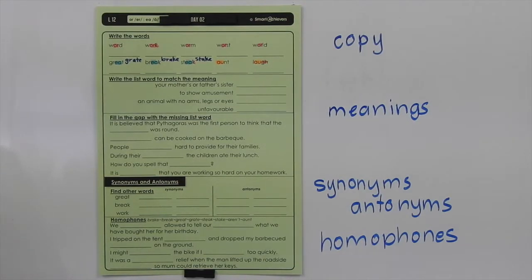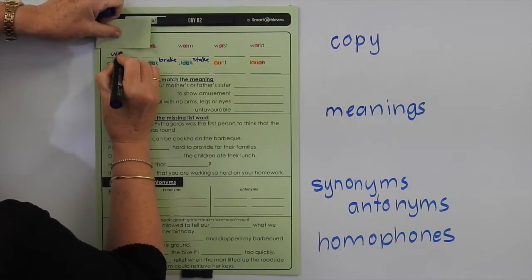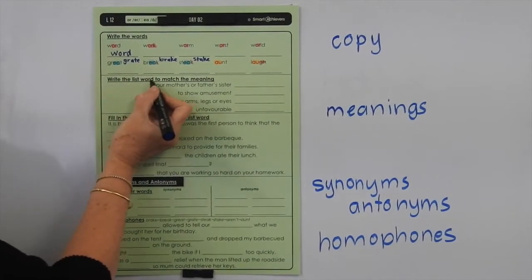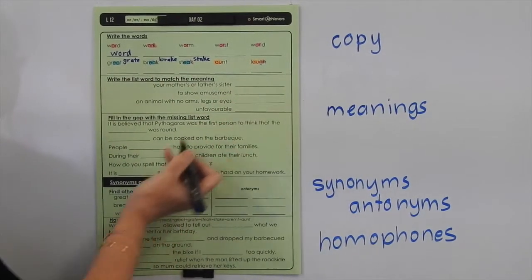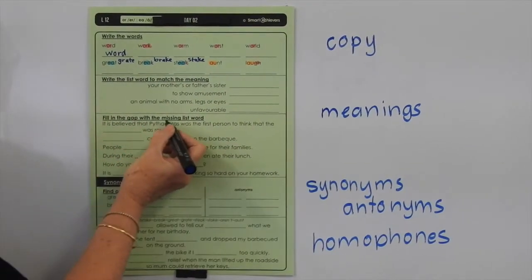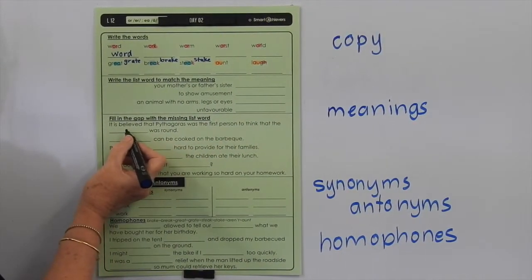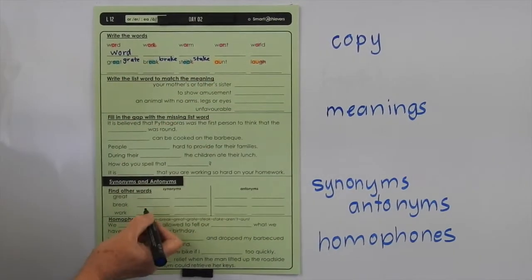So if we're going to read, sound and spell those words, we'd go W-O-R-D, we'd cover it and write it, and then we're going to check to make sure that we've spelt it correctly. Here you just have to write the list word to match the meanings. Of course the words are all up here for you to fill in these spaces with. Fill in the gap with the missing list word. Now you've got to read sentences and find the most appropriate word to fill in the gap. And once again, you're using those list words.